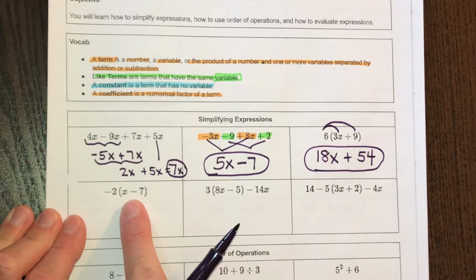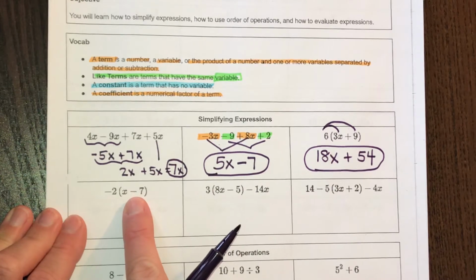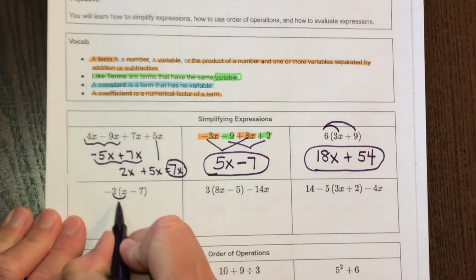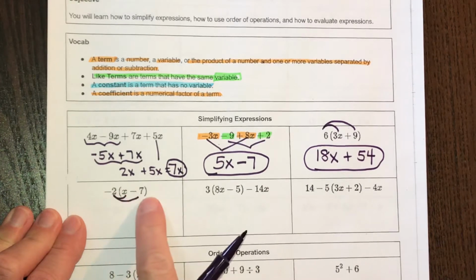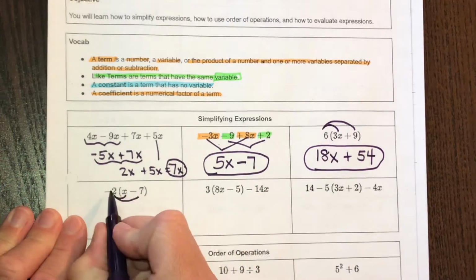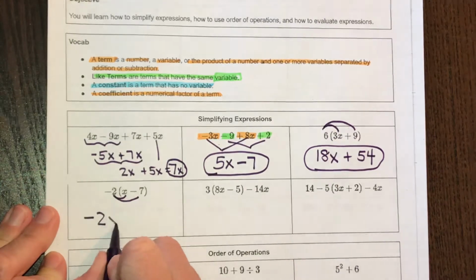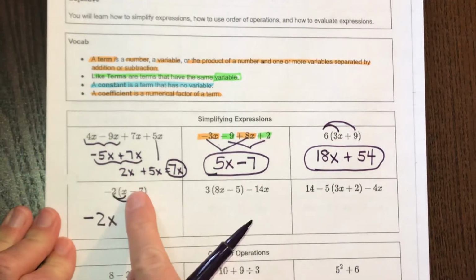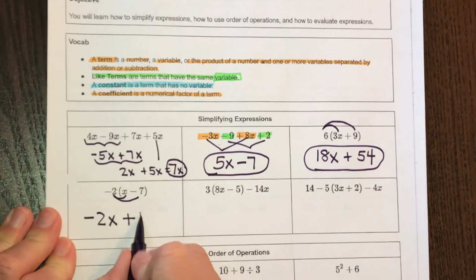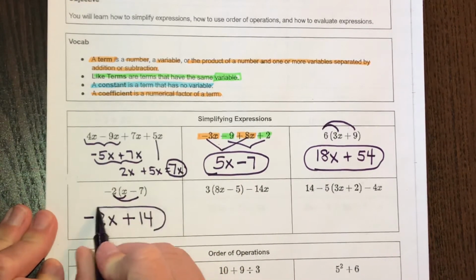I'm going to follow the same process for this example as I did for the previous one. Inside my parentheses, I would do whatever I could first, but my x and my 7 I cannot combine or subtract because they are not like terms. So now all I need to do is multiply my negative 2 times the x term and my negative 2 times the negative 7 term. Negative 2 times x is negative 2x. Negative 2 times negative 7, a negative times a negative, will make a positive 14.